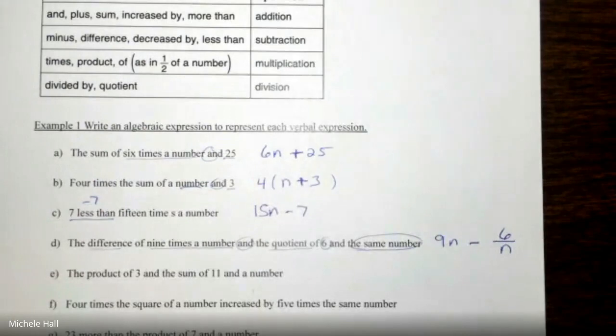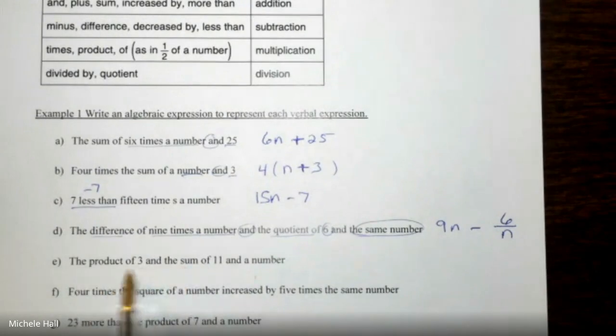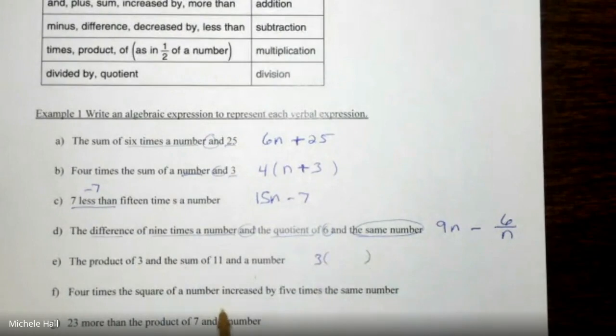Problem E, the product of 3 and a sum. We've got to be careful on that. So we have the product of 3 and something else. We're multiplying 2 things, 3 and a sum. Need those parentheses. 3 times the sum of what? 11 and a number.